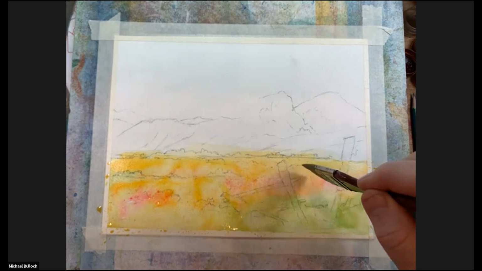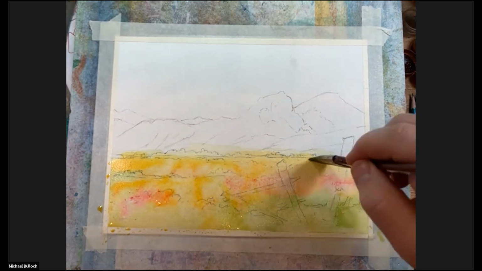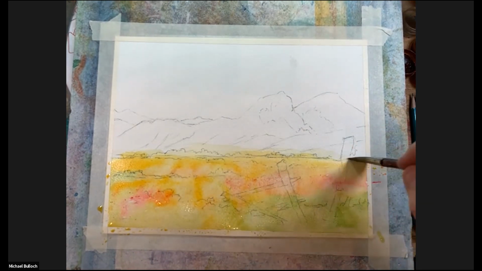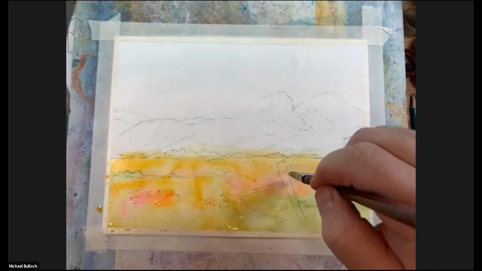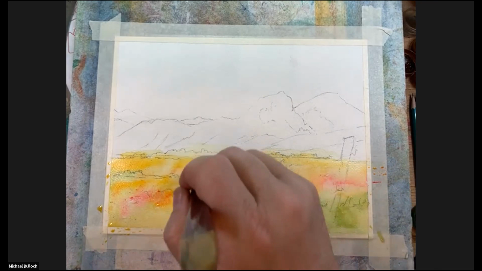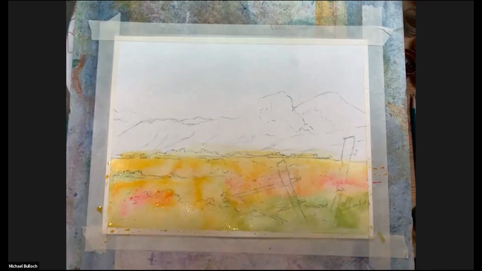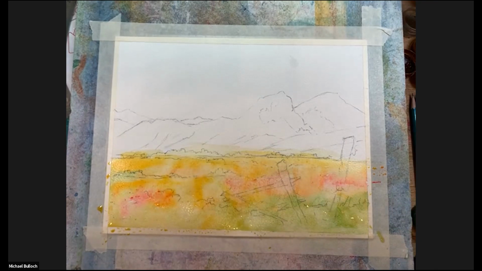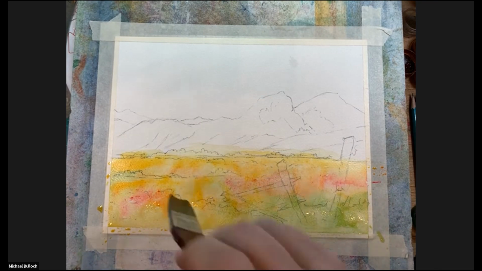We'll let that dry for a second here. Really, I think I'm just going to add some more water to that. Get that to run and do some interesting things.